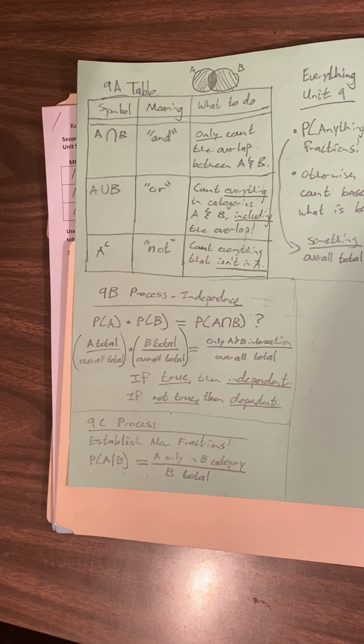There's more important things to be worrying about than your probability test in math, okay?